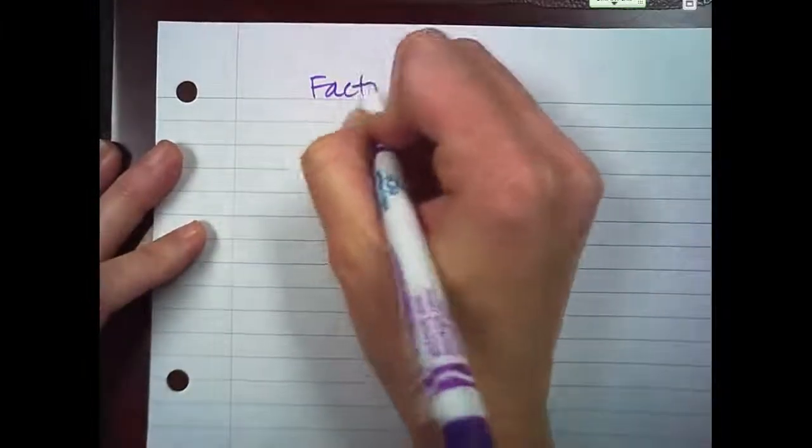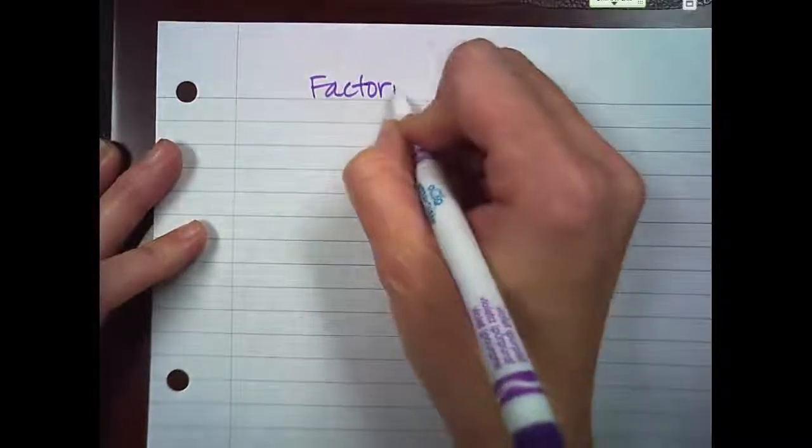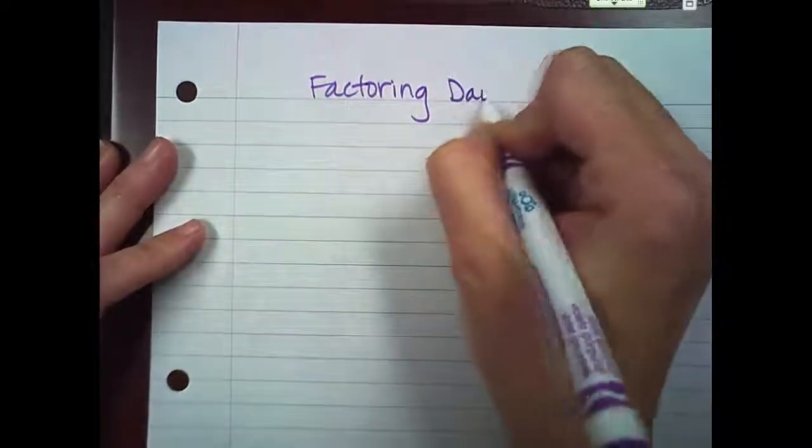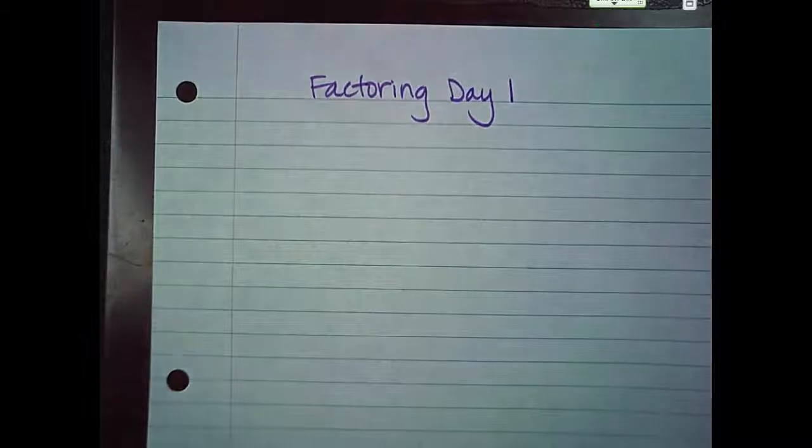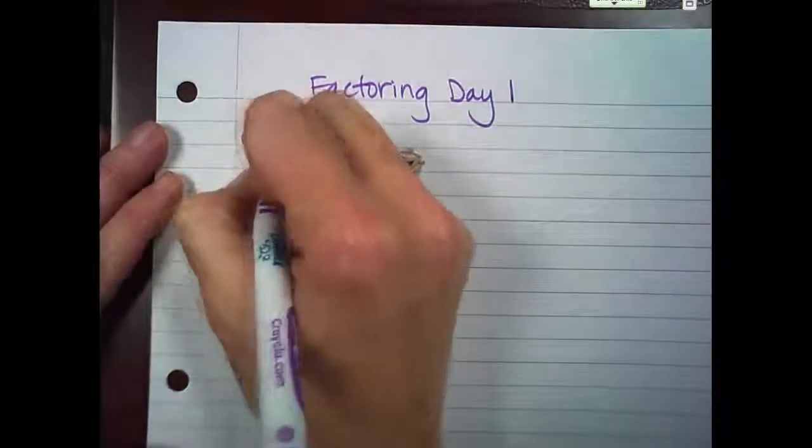Okay, so we're going to start factoring, and we're going to talk about 3 different ways to factor today. And then on Monday, we're going to talk about more. Lots of different ways to factor. The first type of method that we're going to use is GCF.